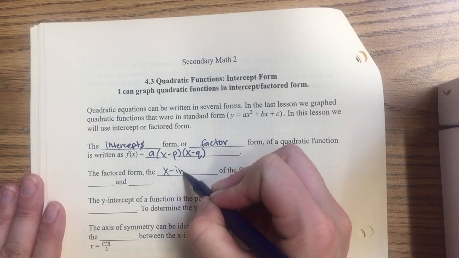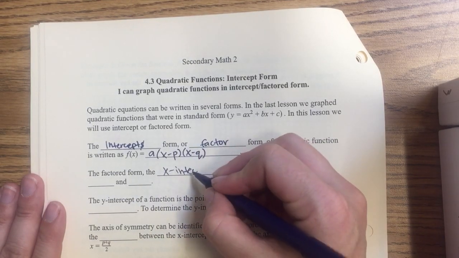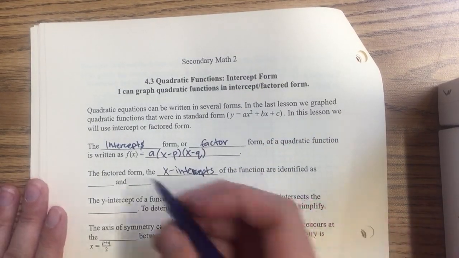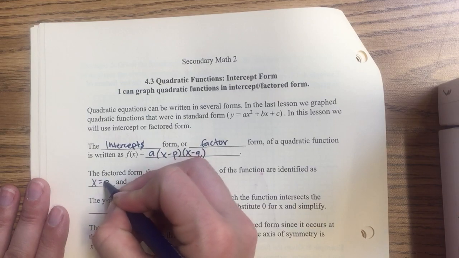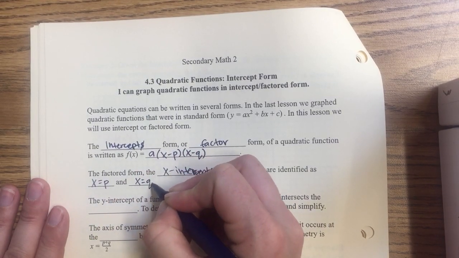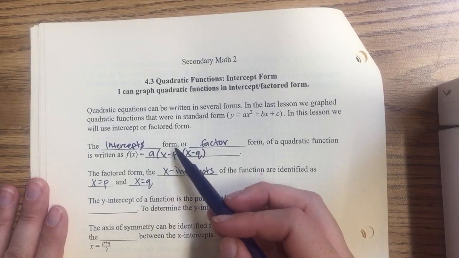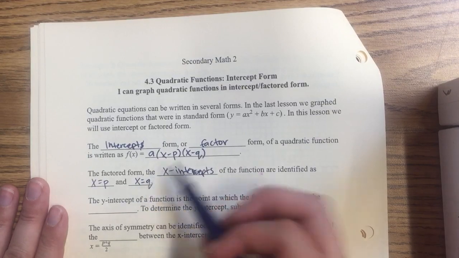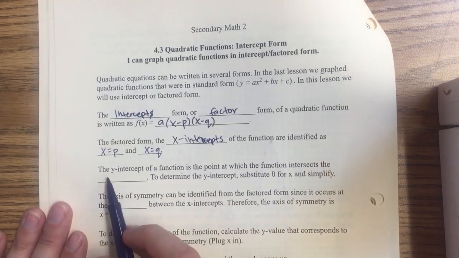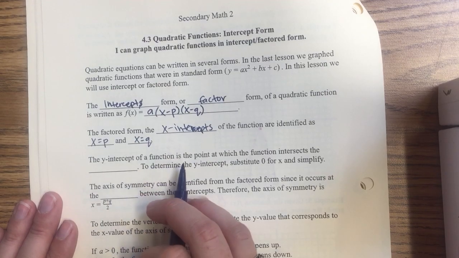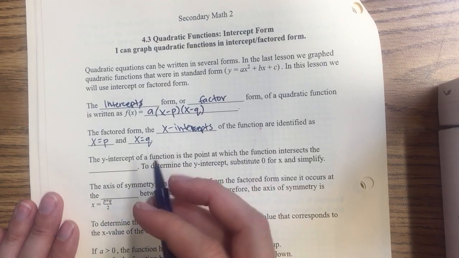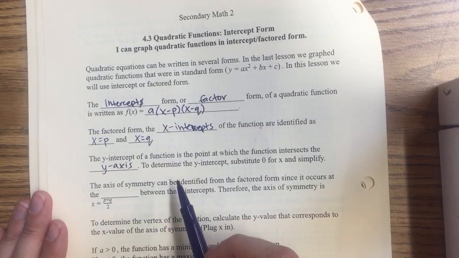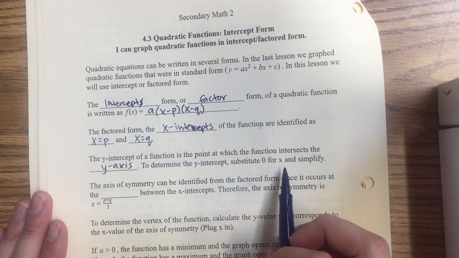In factored form, the x-intercepts of the function are identified as x equals p and x equals q. So based off of these factors, you can find the intercepts on your graph. The y-intercept of a function is the point at which the function intersects the y-axis. To determine the y-intercept, substitute 0 for x and simplify.